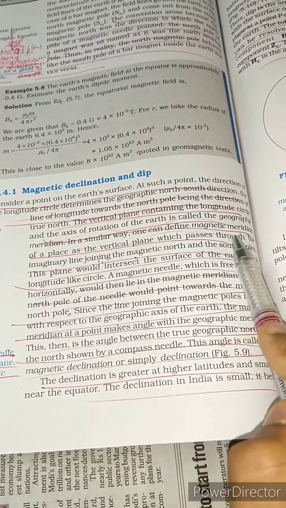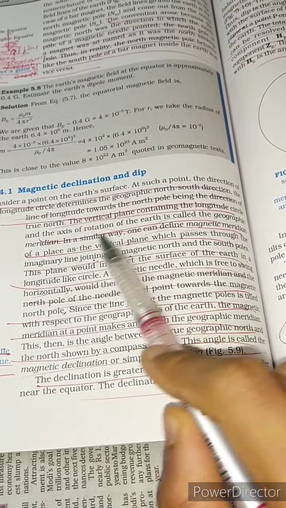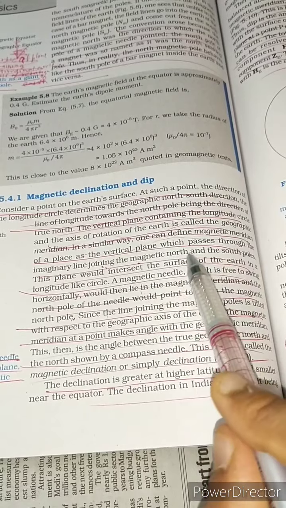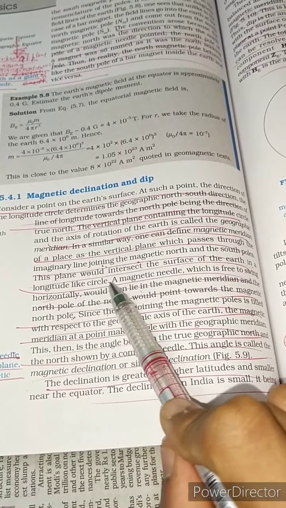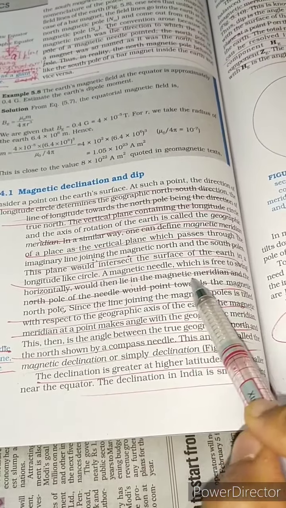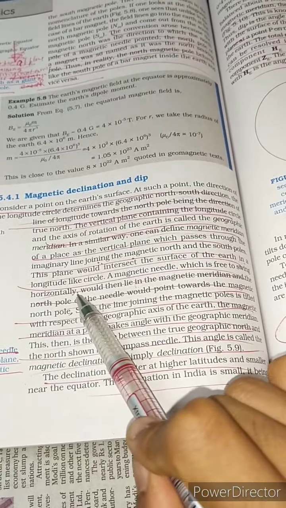In a similar way, one can define the magnetic meridian of a place as the vertical plane which passes through the imaginary line joining the magnetic north and south pole. This plane would intersect the surface of the Earth in a longitude-like circle. A magnetic needle which is free to swing horizontally would then lie in the magnetic meridian, and the north pole of the needle would point towards the magnetic north pole.